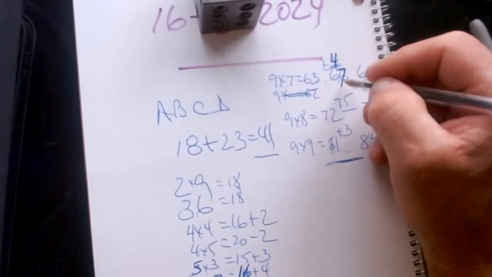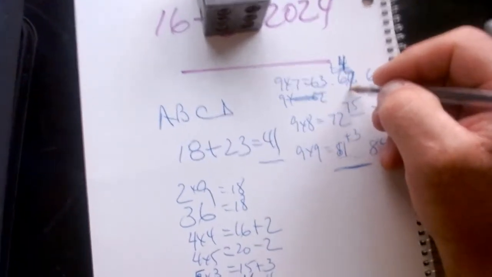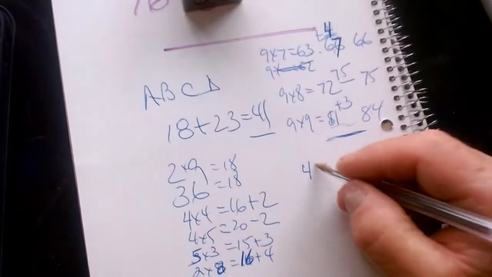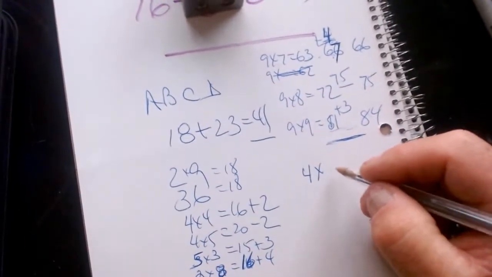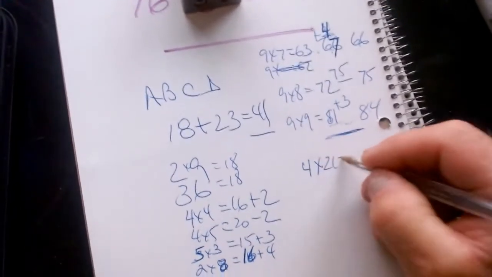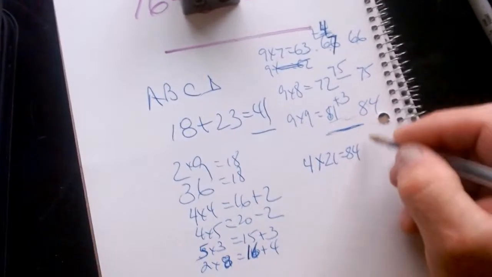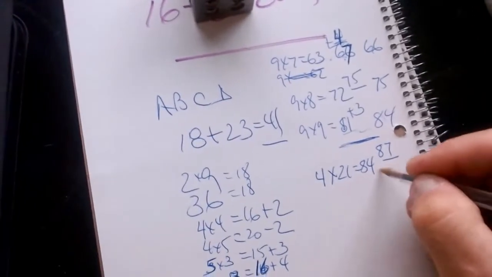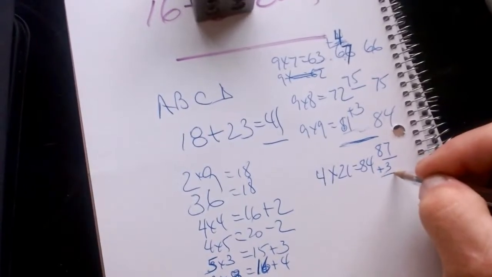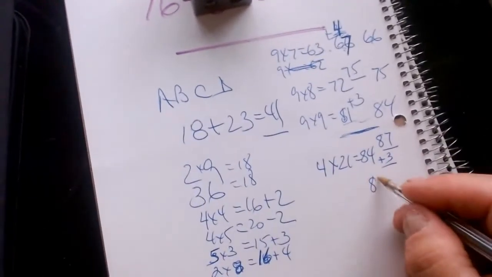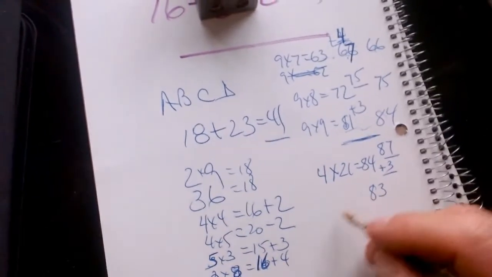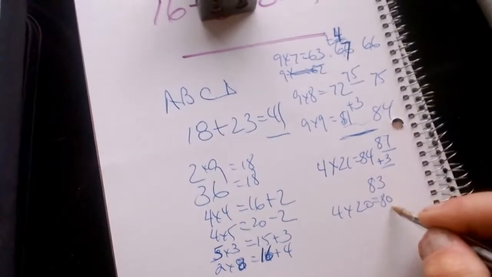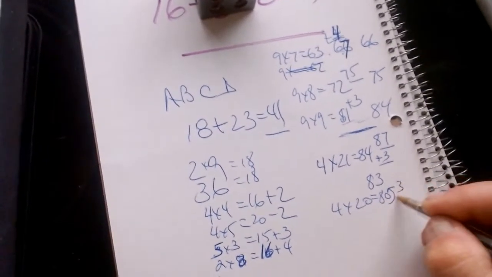So it's not a division. Do you follow what I'm saying? How can I say this? Let me do this again. 4 times, I don't think I was saying this right. 4 times 21 equals 84. I need to get to 87. So I need to add 3. Let's go to 80. Let's do 4 times 20. Okay, 4 times 20 equals 80. I need to get to 83. I need to add 3.